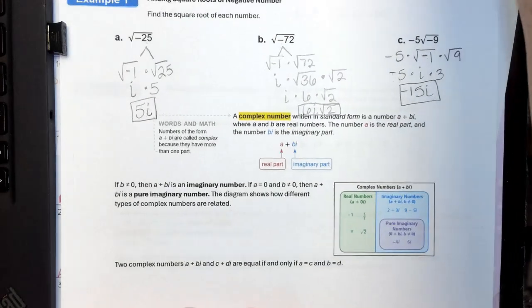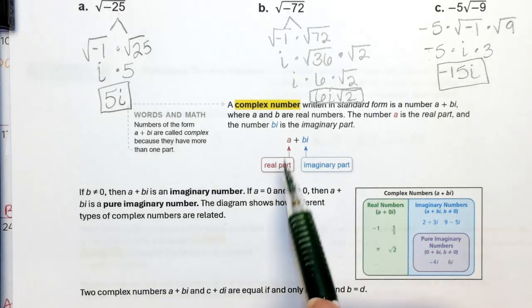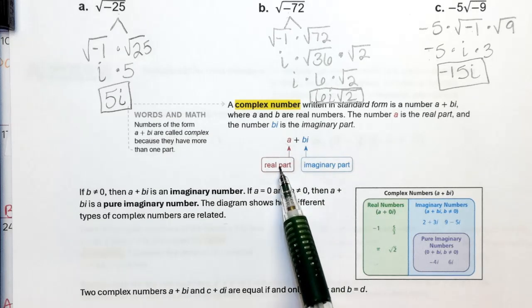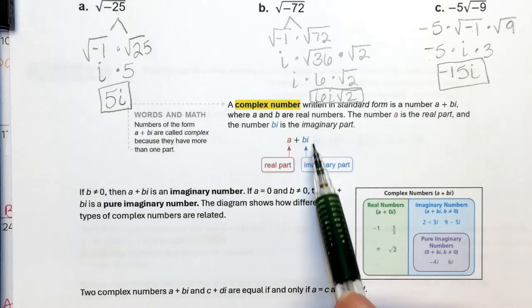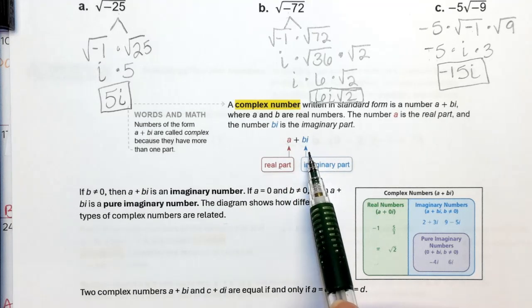All right, so when we talk about complex numbers, there is a standard form. The standard form is when you have an addition, you could have a subtraction sign as well, but your constant, your real part, is going to come first. Your imaginary part, so whatever has your i, is going to come second. So it should be written in this form.